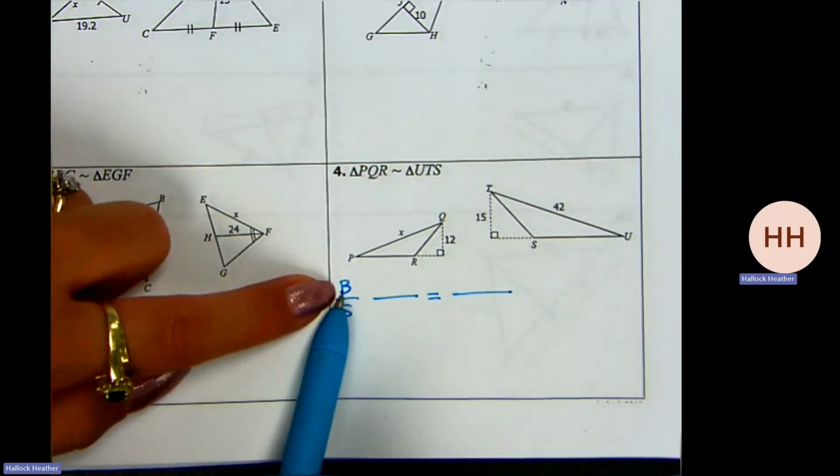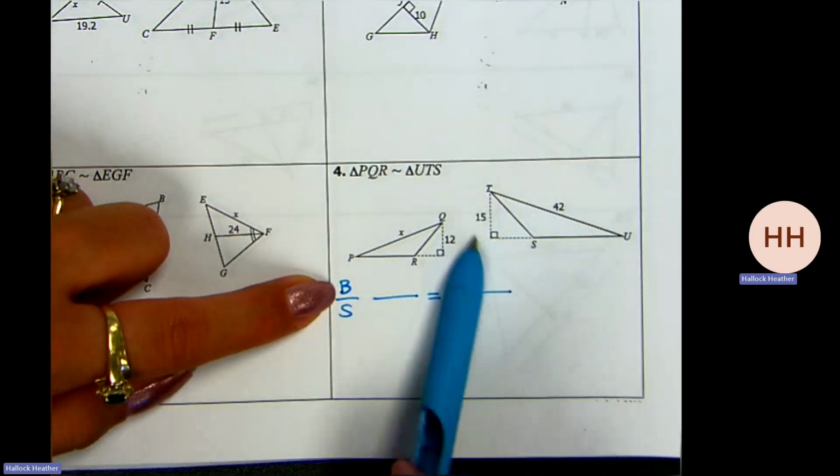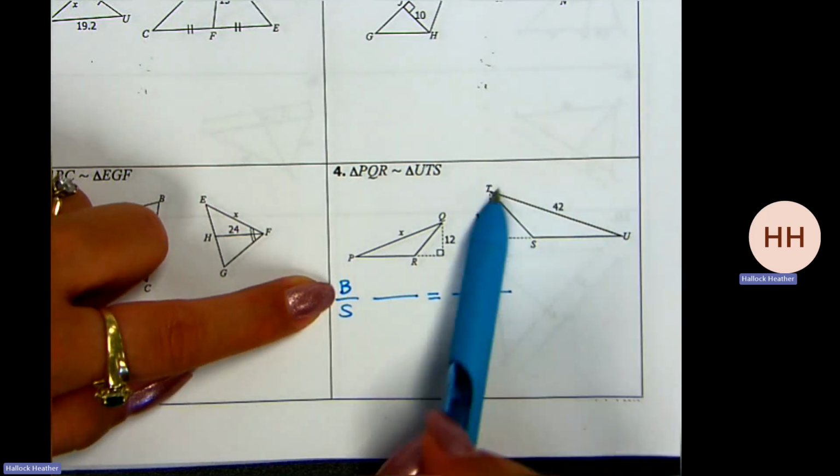So something on the big triangle. So if I'm looking at the big, pick a number that's on the big triangle. It doesn't matter which one goes first.